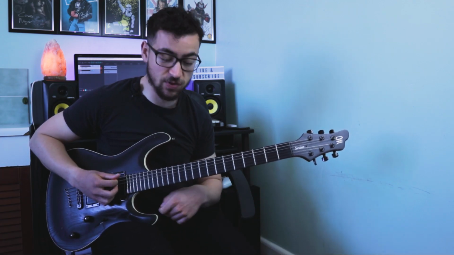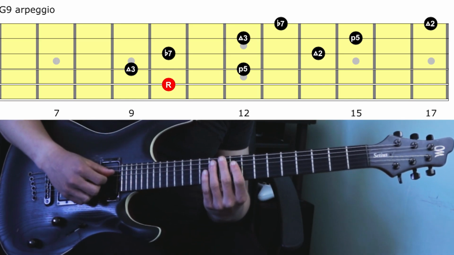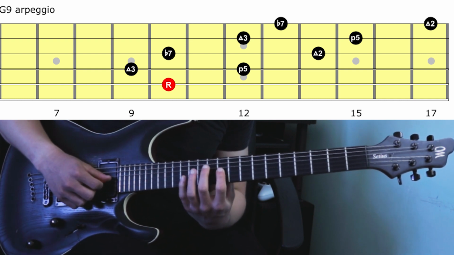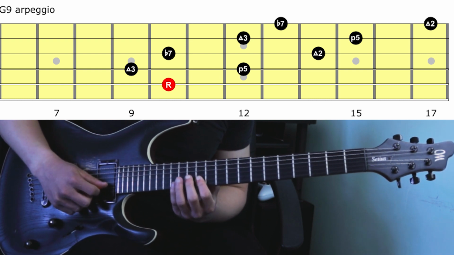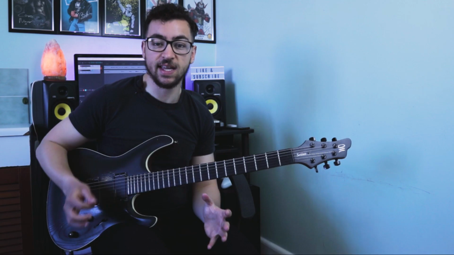Let's take a look at a 5-string version. So we're going to play 10 on the A string, then we're going to play 9, 12 on the D string, then we're going to play 10, 14 on the G string, then we're going to play 12, 15 on the B string, and then 13, 17 on the high E string. Take a listen to the first lick.